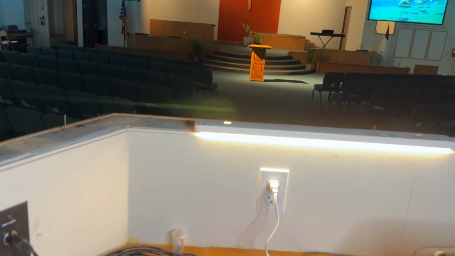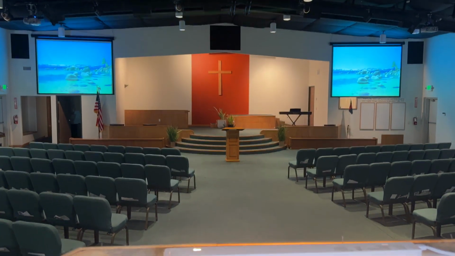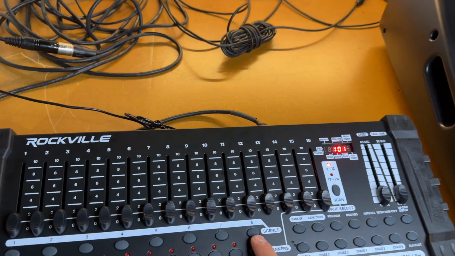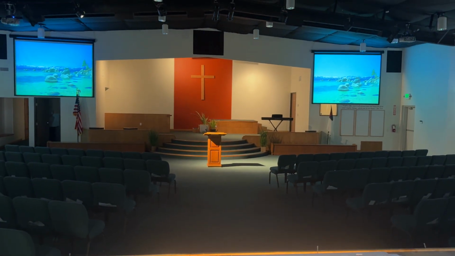Now we want to go ahead and see if our scenes work. So we're going to go to scene 1, which we know is everything with no spotlight. Perfect. And now we're going to select scene 8, which is the one we just programmed.